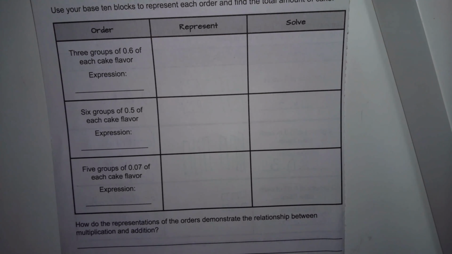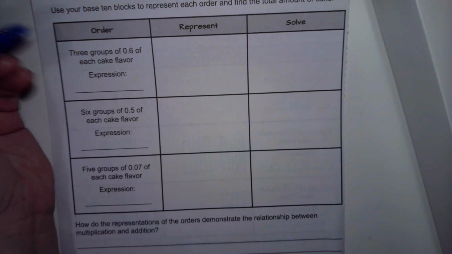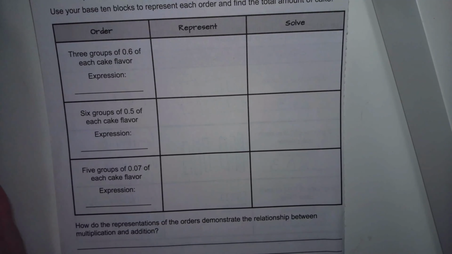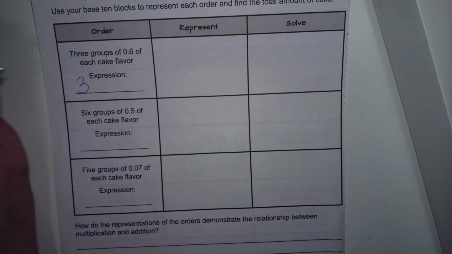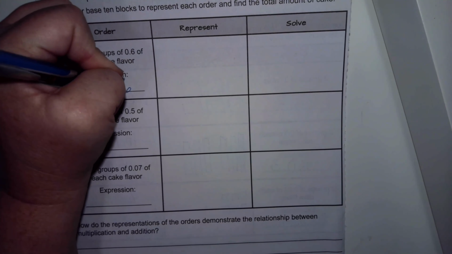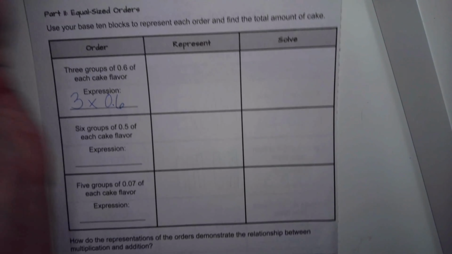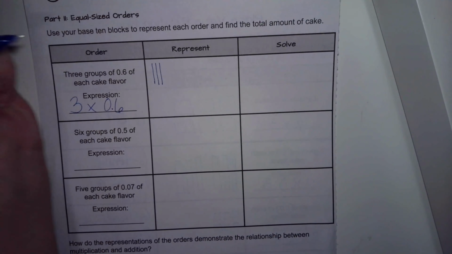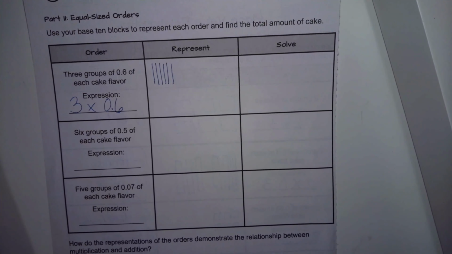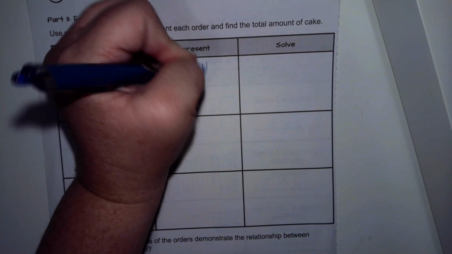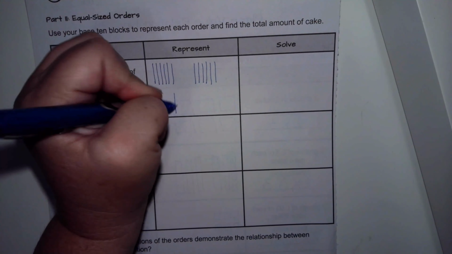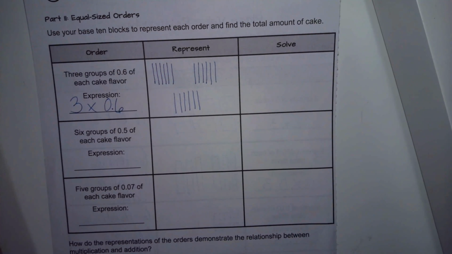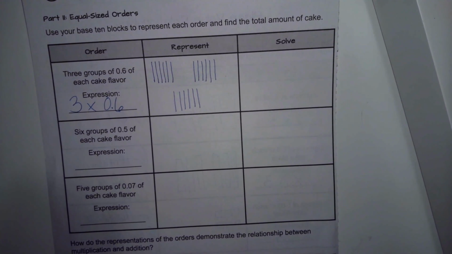I'm going to rush through this because, boys and girls, we've been working on this. This is the same thing that we did on Monday. We're going to do the expression, represent it, and solve it. So, I have 3 groups of 6/10. I'm just going to do sticks instead of boxes, but you understand. So here's 1, 2, 3, 4, 5, 6. There's my 6/10. Another 6/10. Another 6/10. So that's 3 groups of 6/10.